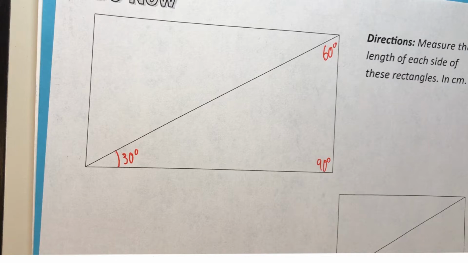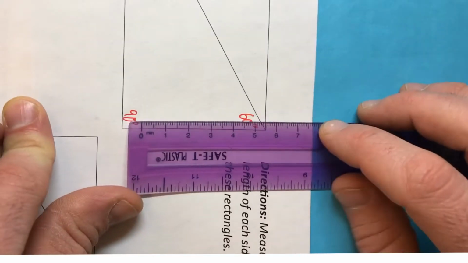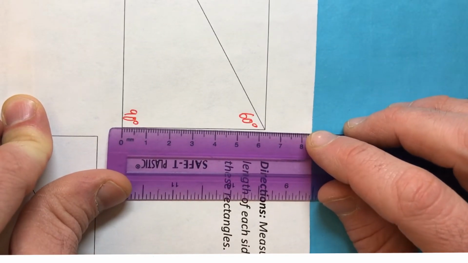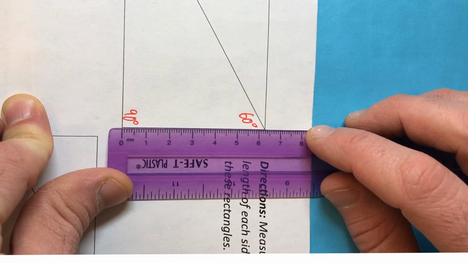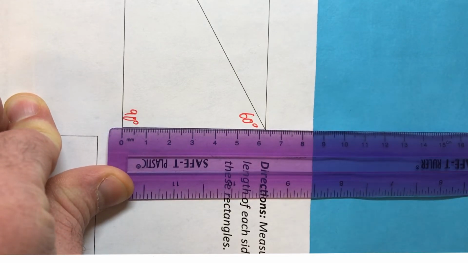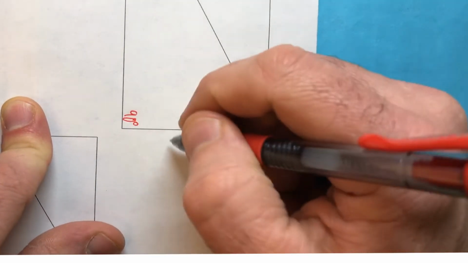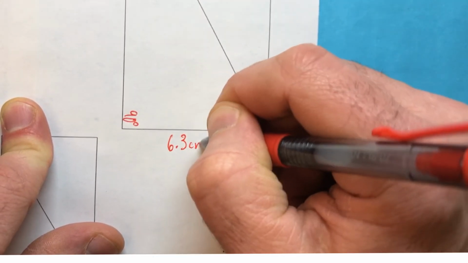Now let's measure it and see what's up here. So I'm going to measure this side right here. How long is this side? About 6.3, somewhere around there.